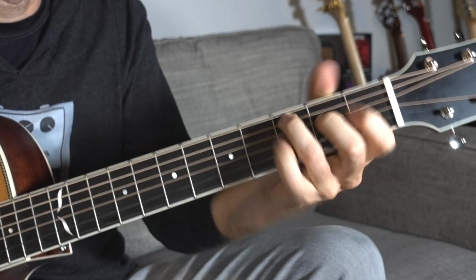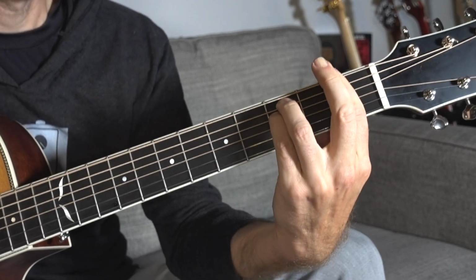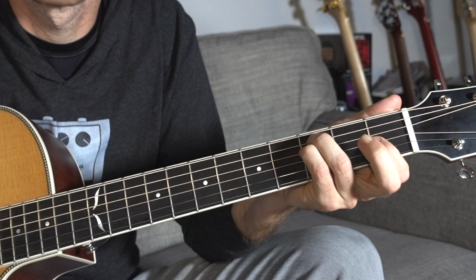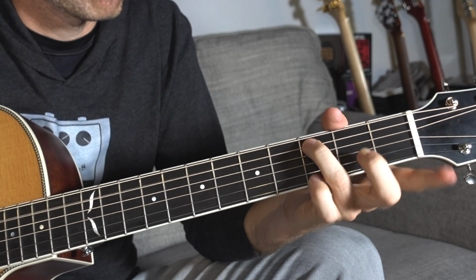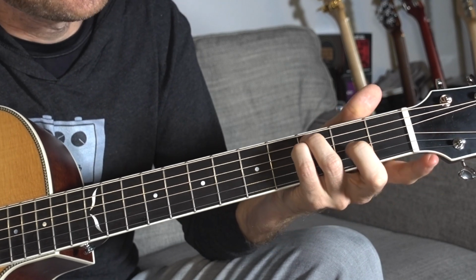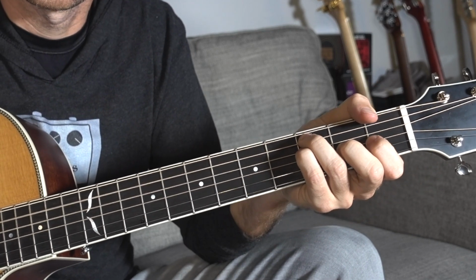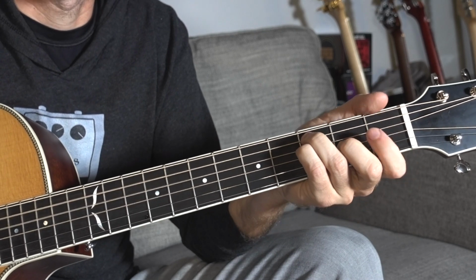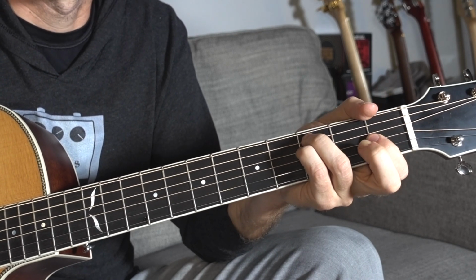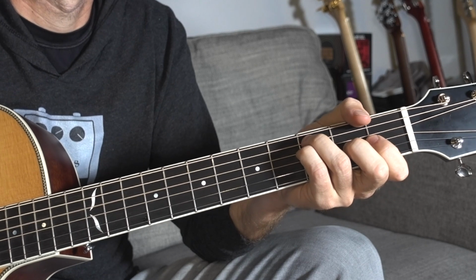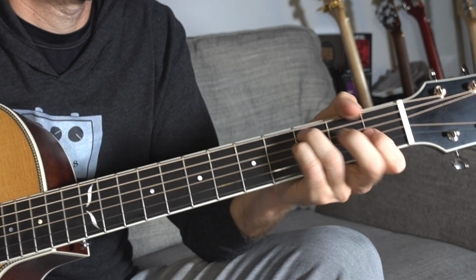So however you can do that, whether it's through this shape, back to C, or this shape, back to C. Now another thing that you could do is if you really just want to make it easy, no barring, the F is going to be your ring finger, 3rd fret of the A string, pinky 3rd fret of the D string, middle finger, 2nd fret of the G string. Just strum just the A, D, and G strings. And then go 3, 3, 1, A, D, G. To C.